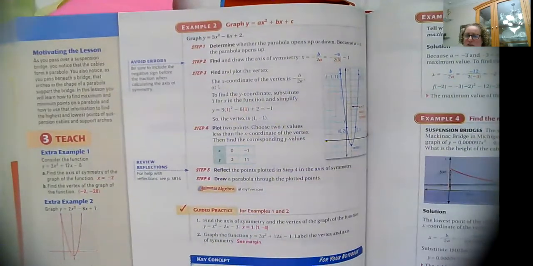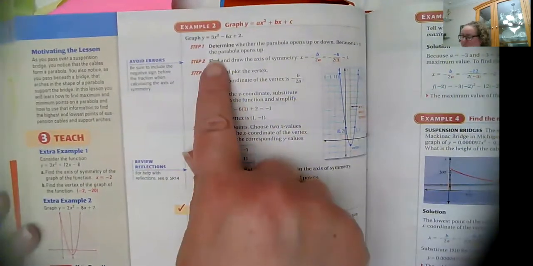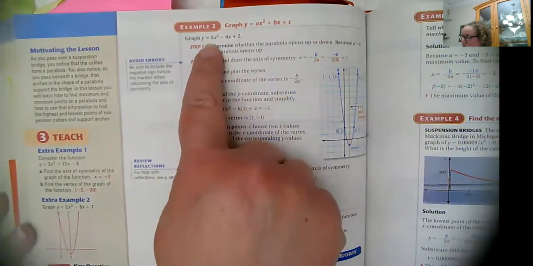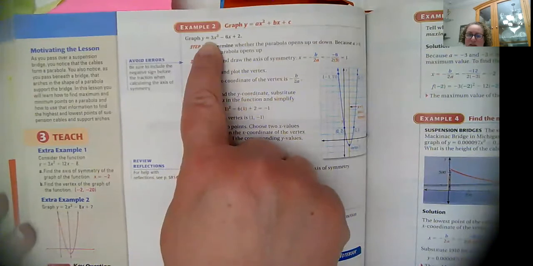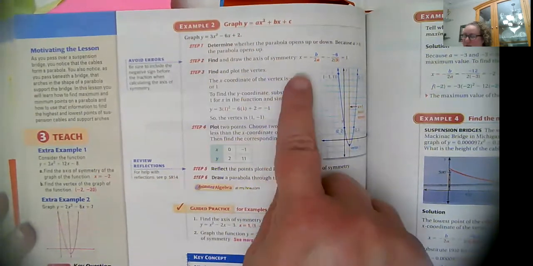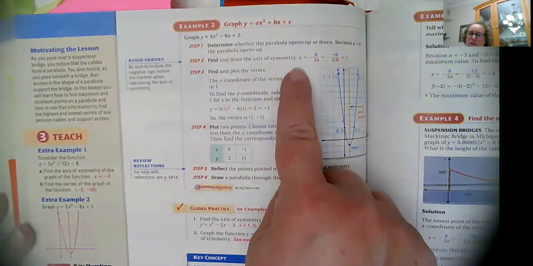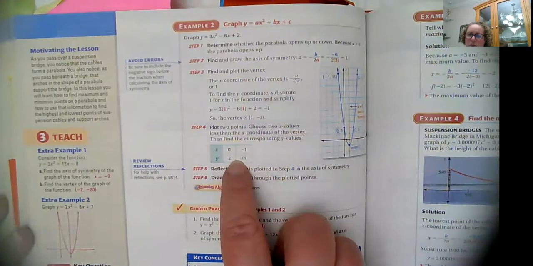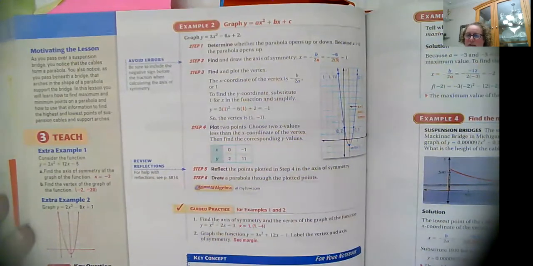So they give a whole bunch of steps. The first thing they want you to do is determine which way the parabola is facing. So again, we look at our leading term. Since it's a positive 3, we know it's going to be an upward facing parabola. Then we're going to find the axis of symmetry, plug that in, get our vertex, and then you can plot a few extra points to get a nice exact graph.